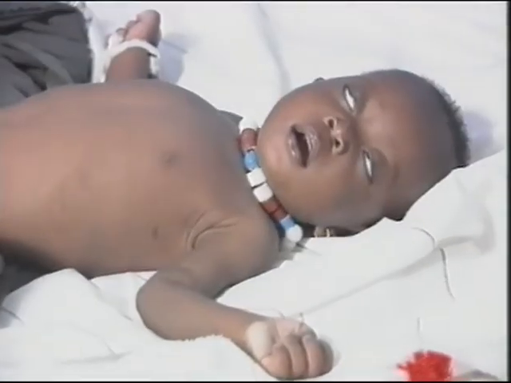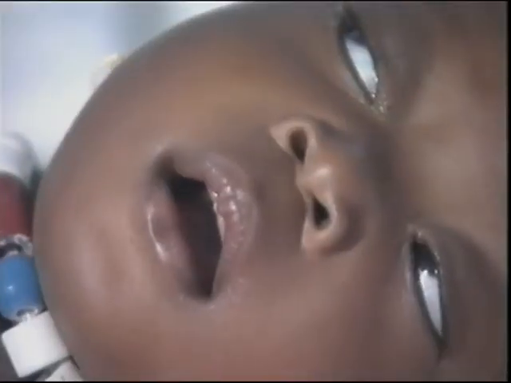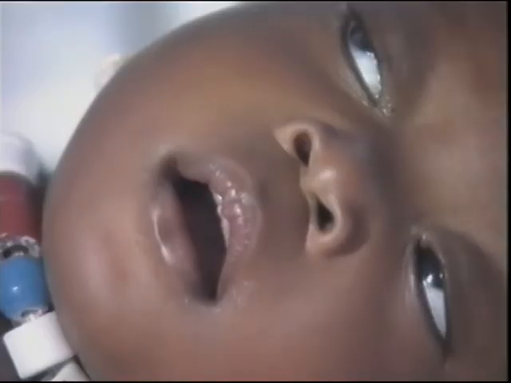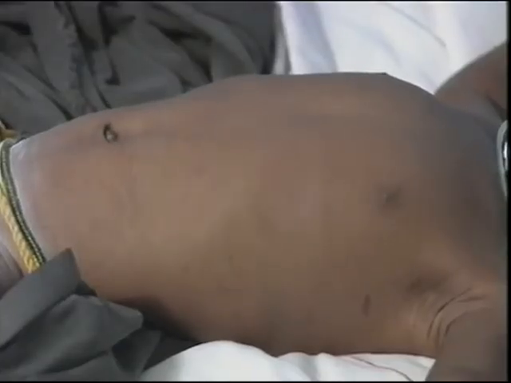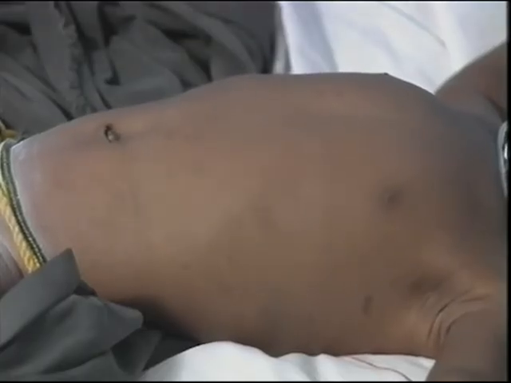Here is the second child. His name is Wumbi. Wumbi is age 6 months. Prepare to start counting. Start counting now.